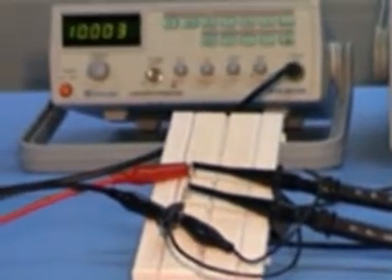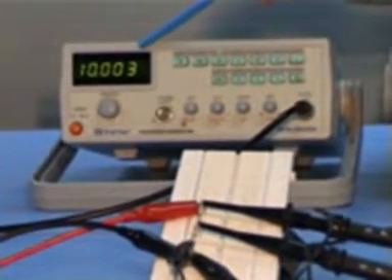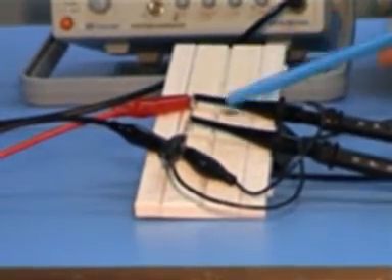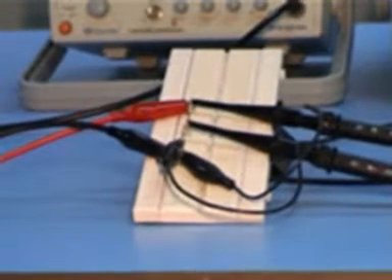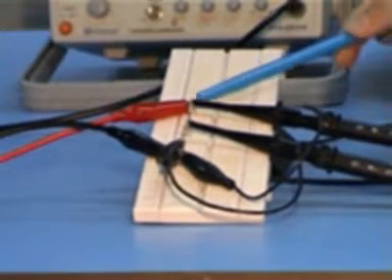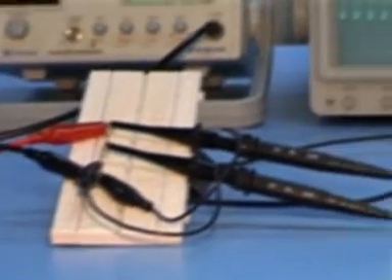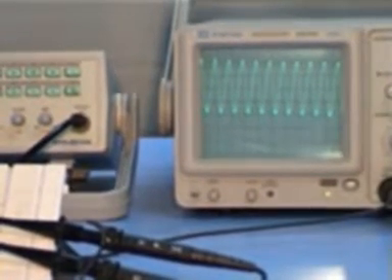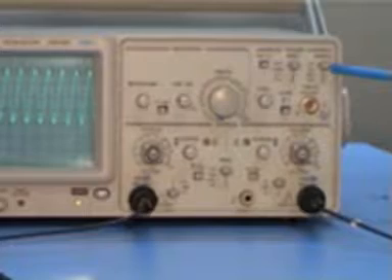Set the signal generator for a sine wave at 10 kHz. The output of the signal generator is connected across R1 and R2. Similarly, the oscilloscope probe of channel 1 is connected across R1 and R2. Therefore, channel 1 will show the output voltage of the signal generator. Make sure that the trigger source control is selected at channel 1.